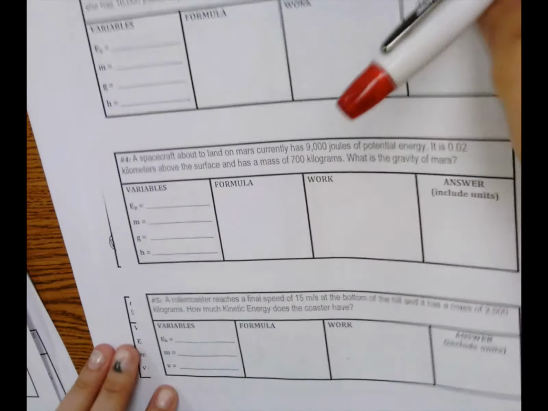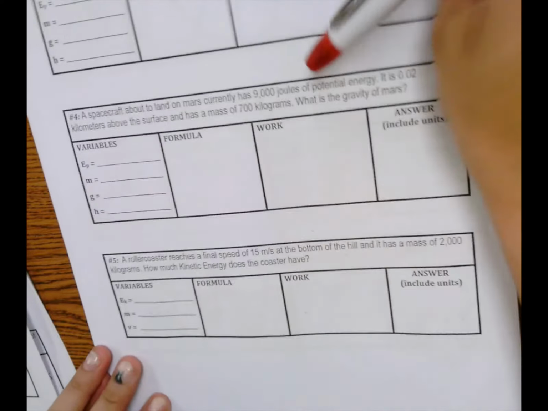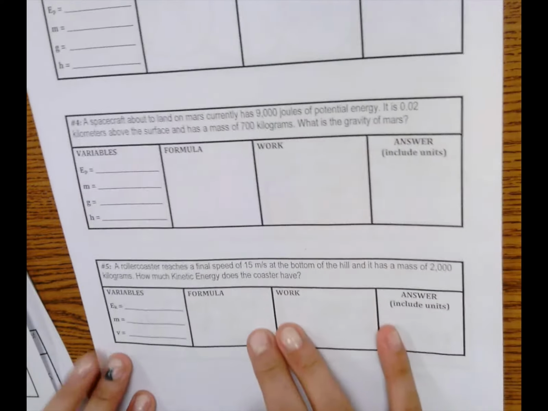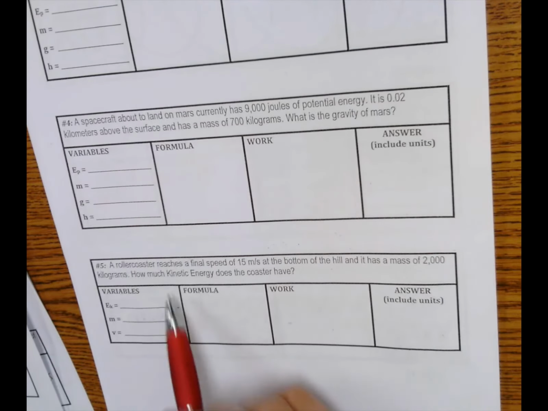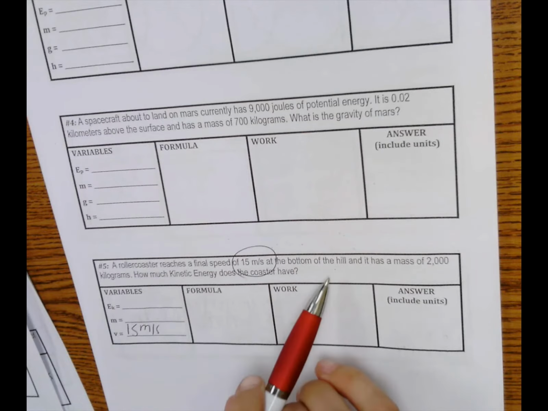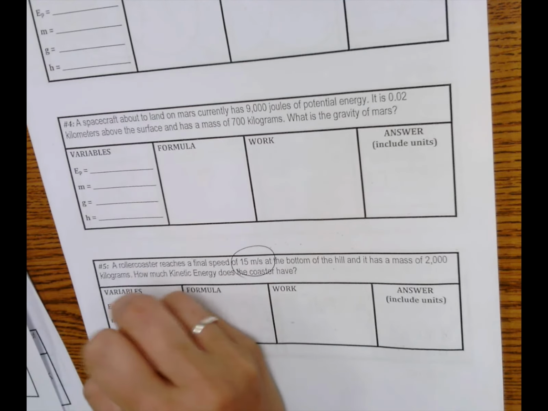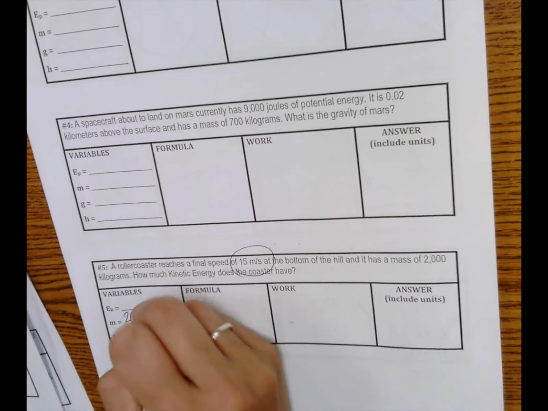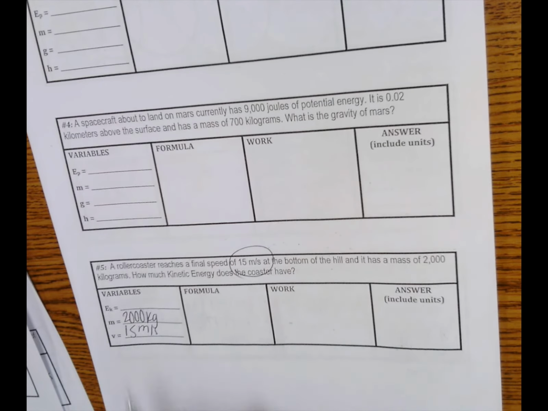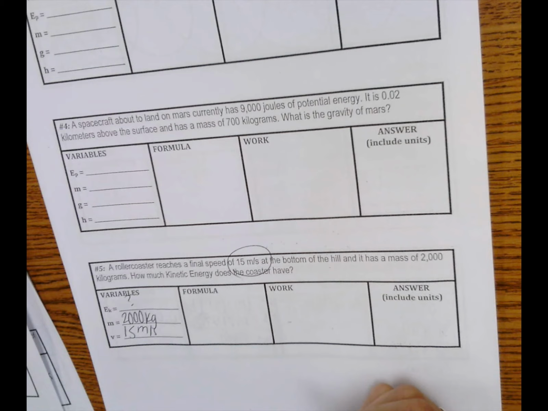All right, we can do one on each of these pages. Let's go ahead and do this one down here. A roller coaster reaches the final speed, or the velocity, of 15 meters per second. So let's write down 15 meters per second for velocity. At the bottom of a hill it has a mass of 2,000 kilograms. So 2,000 kilograms. What is the kinetic energy?